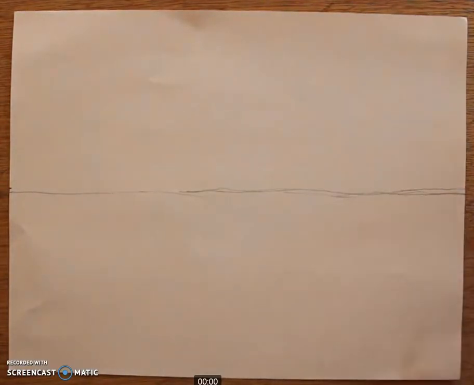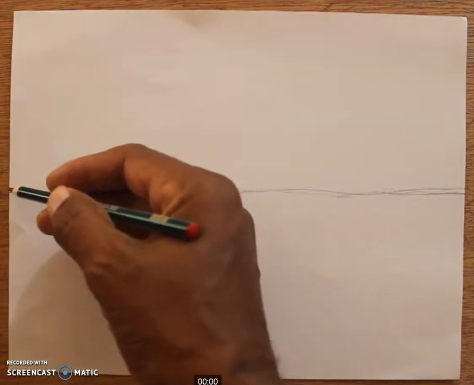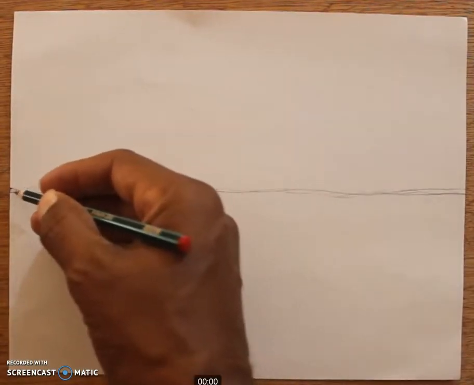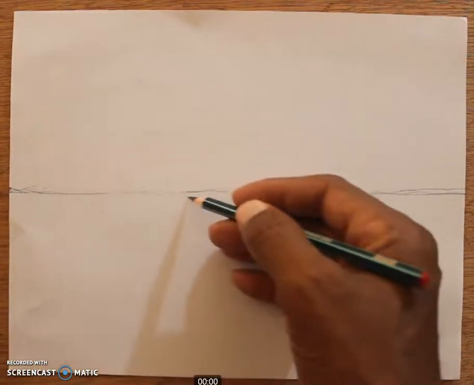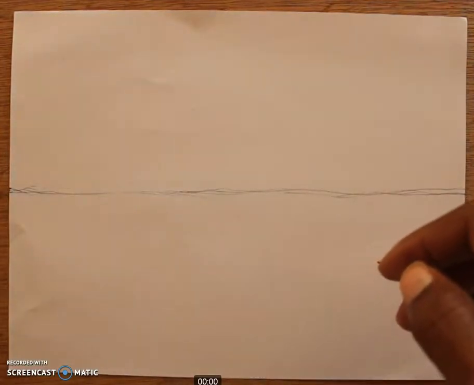Make the lines in construction light. If it's a little bit lean or anything like that, that's fine. You don't have to worry too much about that. So just a line right across, make it lightly. And if you have more than one line like this, that's fine.